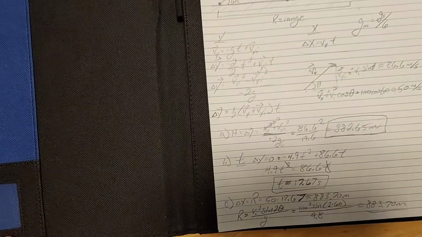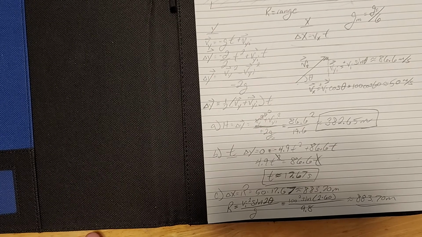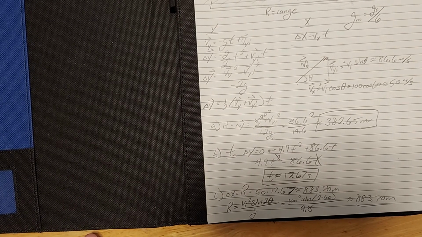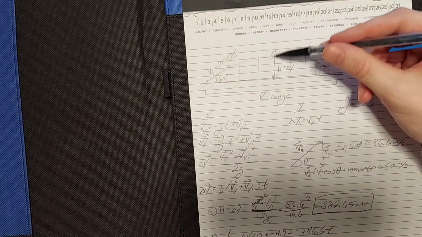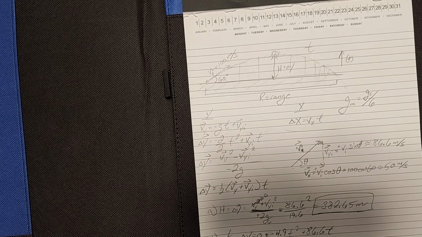Is it always 6 times? There are some situations when you might get a square root of 6 or something like that. Like the velocity at which you have to throw something to get the same height is only the square root of 6, or 1 divided by the square root of 6.